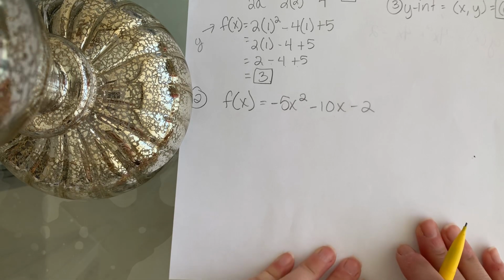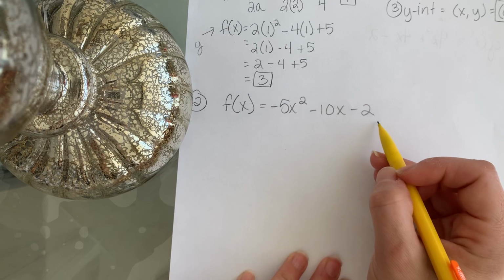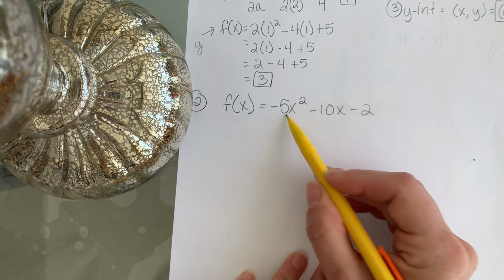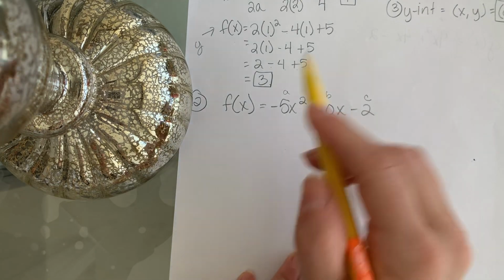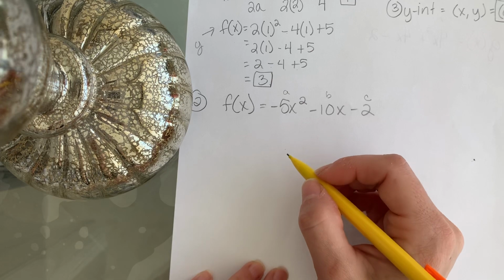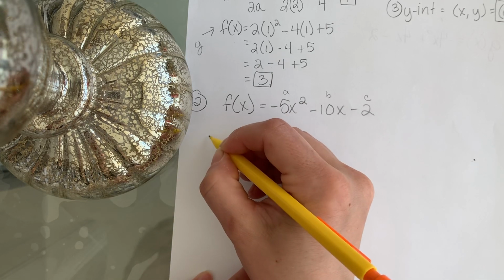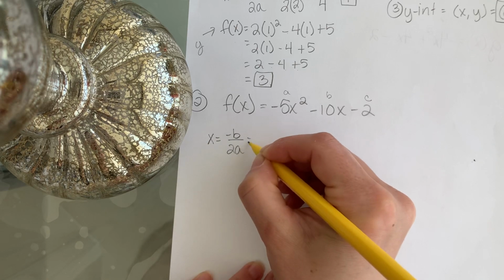Okay, so right away, we have our standard form quadratic and we need to label it. This is my a, this is my b, and this is my c. We're going to take the same steps that we did in the first example. So right away, to start, you have to write down your x equals negative b over 2a.